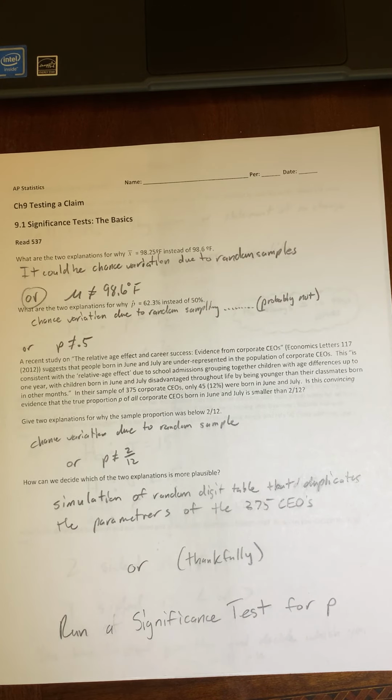So here we go. In a recent study, relative age effect and career success. Boy, that sounds like fun. Evidence from corporate CEOs suggests that people born in June and July are underrepresented in the population of corporate CEOs. This is consistent with the relative age effect due to school admissions grouping together children with age differences up to 1 year, with children born in June and July disadvantaged. So they're kind of jamming them in or keeping them out. Is that causing problems to students?